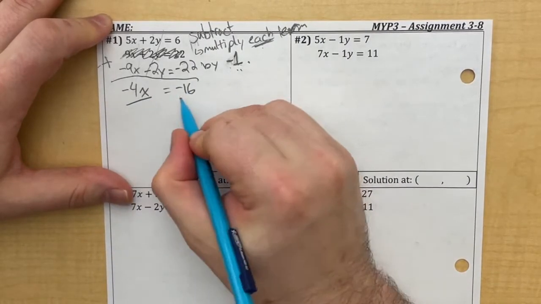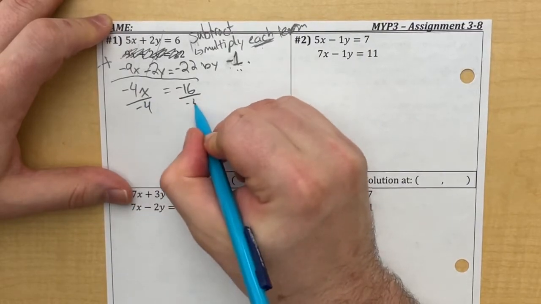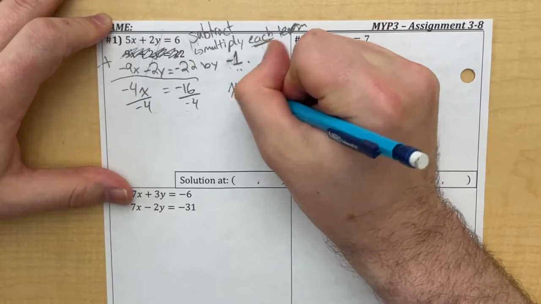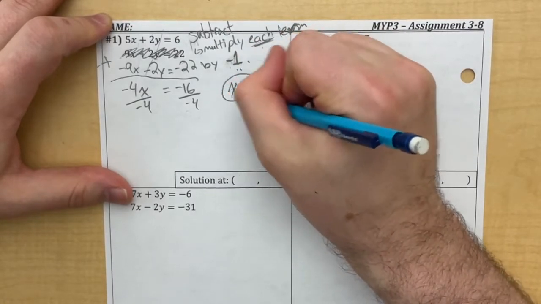Divide both sides by that coefficient, so our coefficient is going to be -4. That means I have to divide both sides by -4, and so our value for x is going to be 4.